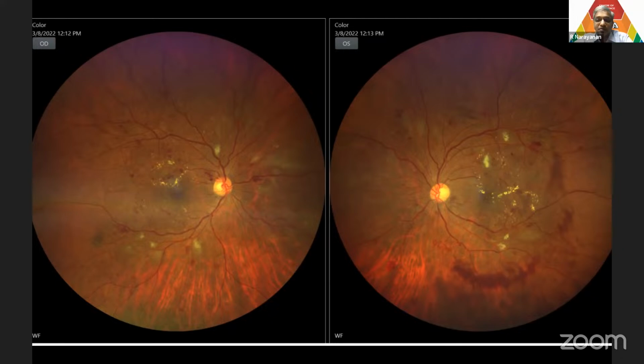But there is a way to go about describing a fundus photograph. You start with the eye, which we already said, the left eye. Then you start with the media, the media clarity, the vitreous clarity, and then you talk about the disc size, the cup disc ratio, the neuroretinal rim. Then you describe the blood vessels, the arteries, the veins, the AV ratio. Then you come to the macular features and then to the peripheral features.